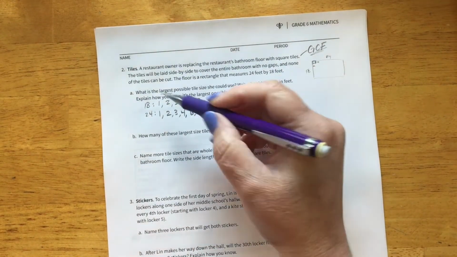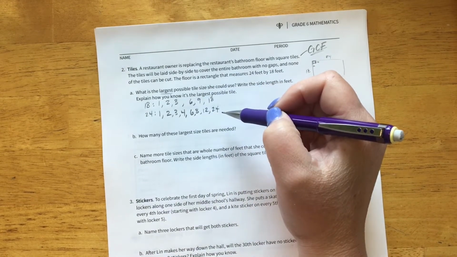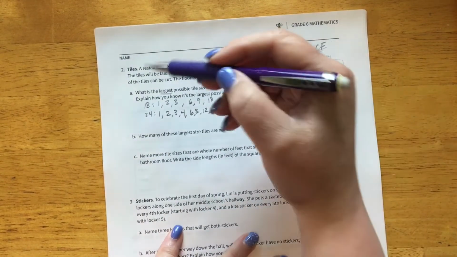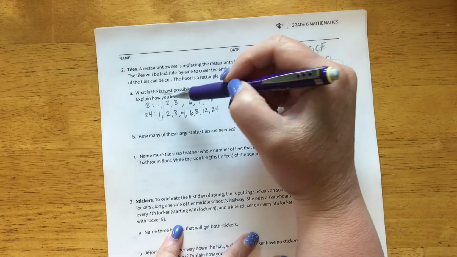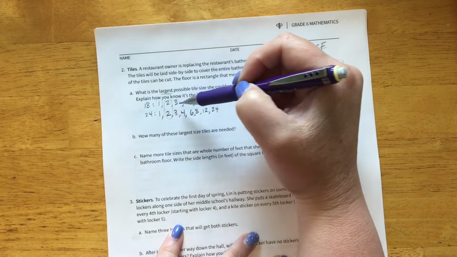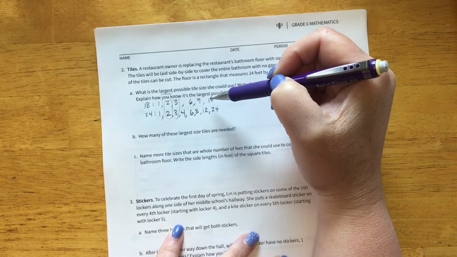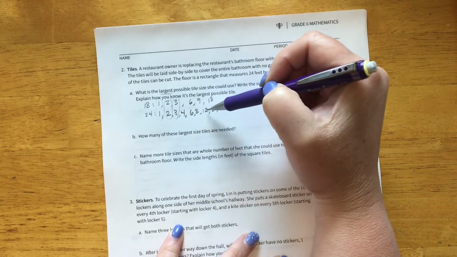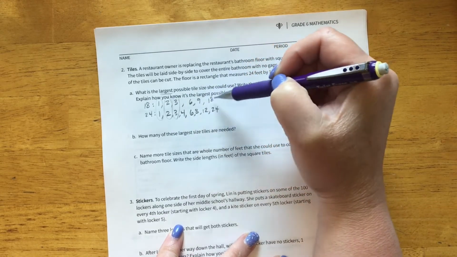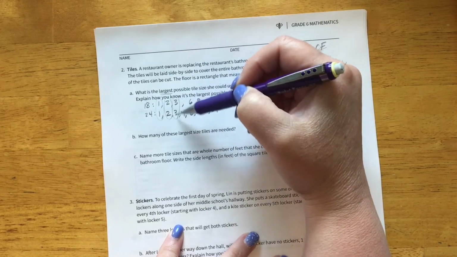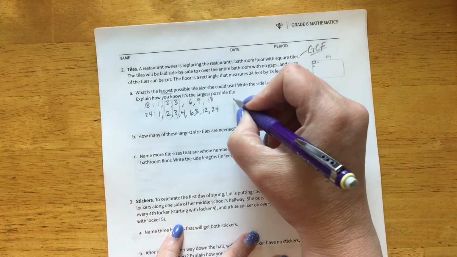Okay. Now that we have all of our factors listed out, we just need to find the common factors. Of course, 1 is always common, but it doesn't really count. 2 is common, 3 is common. What else is common? Anything else? I don't see anything else in common, so I think 3 is going to be our GCF, right?